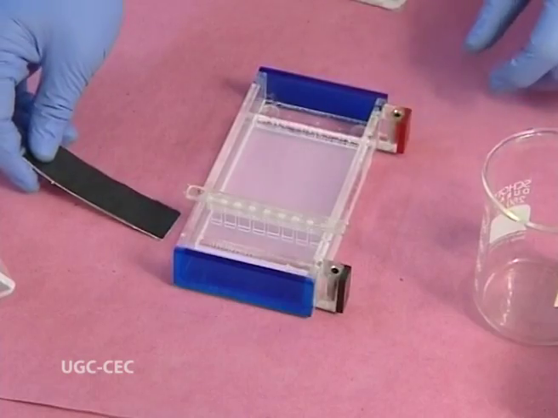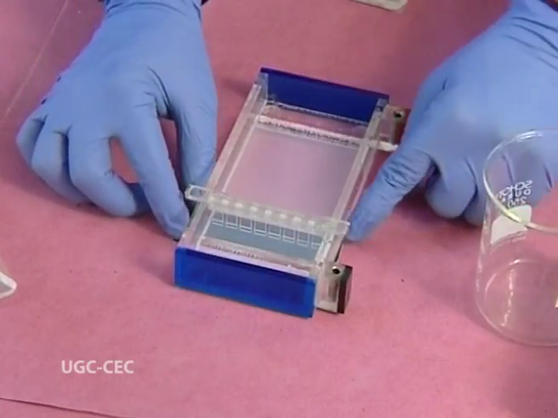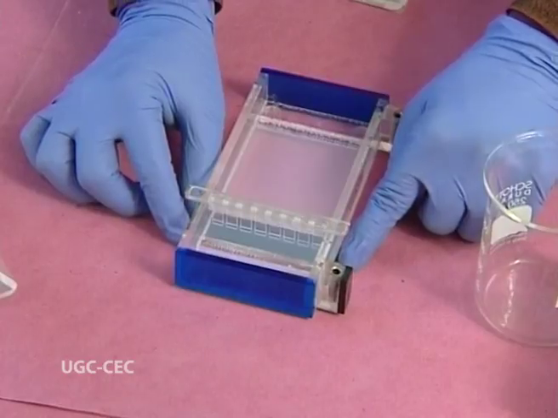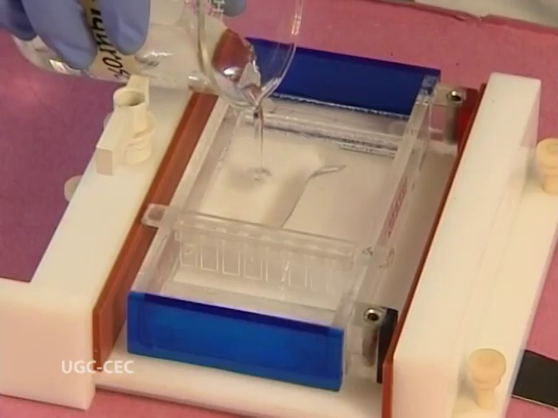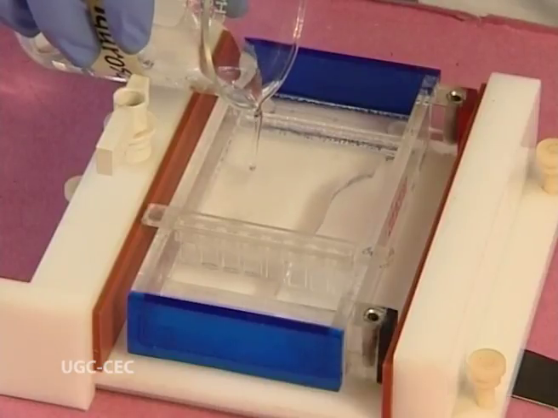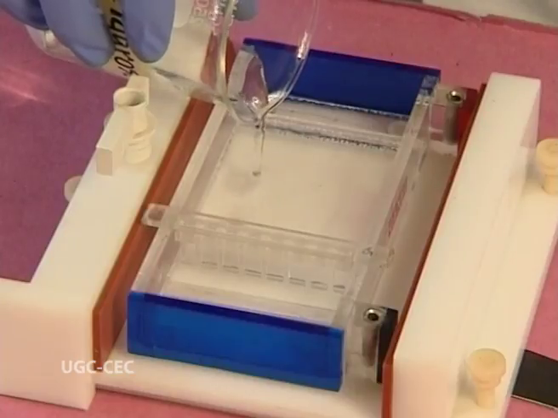Now let me make it clear that before loading the wells, we need to make the background dark so that the wells can be seen clearly and the loading gets easier. And then we pour the gel into it. We allow it to condense for 15 to 20 minutes.